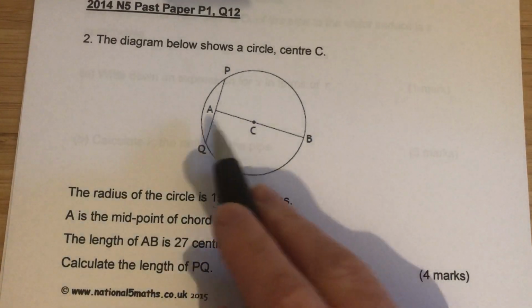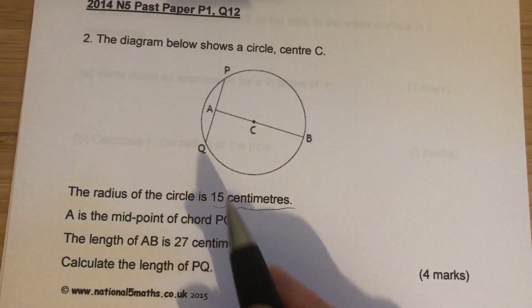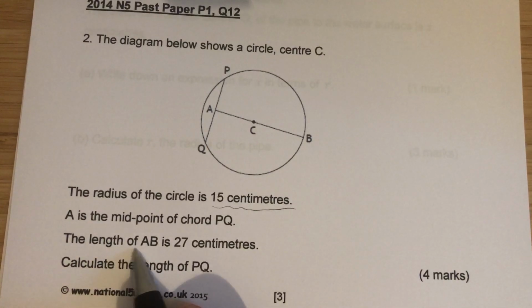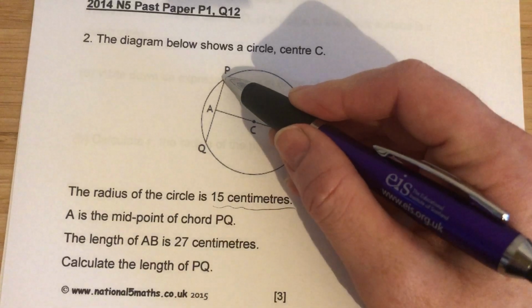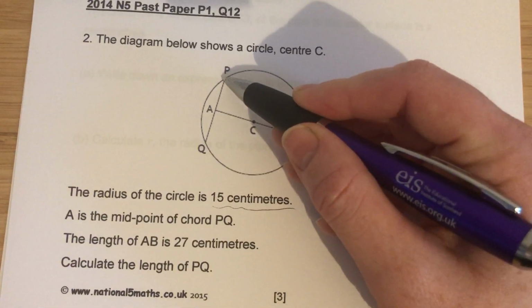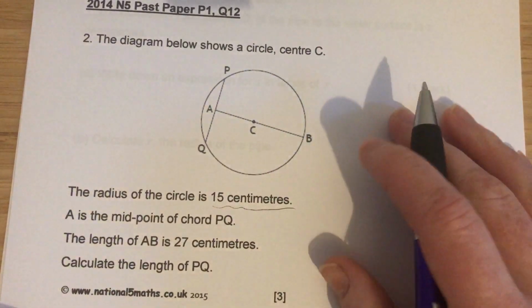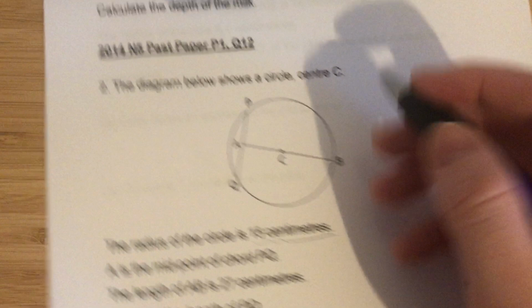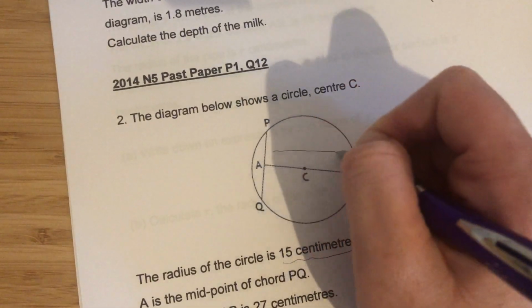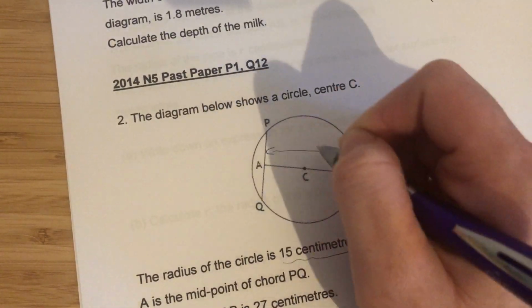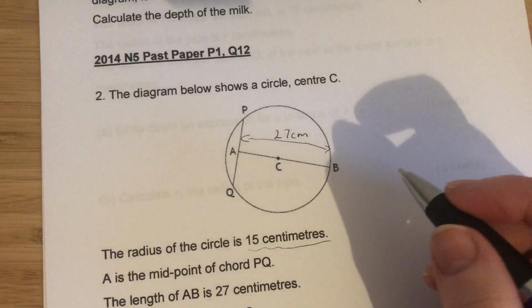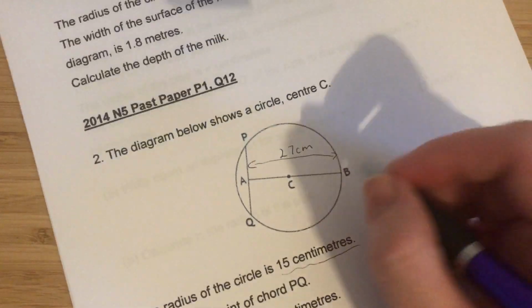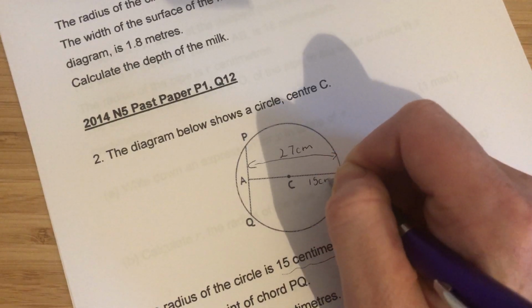A is a midpoint of the chord PQ. The length of AB is 27 centimetres. Calculate the length of PQ. So we're trying to get the length PQ. All right, so we know that from A to B, so all the way along here, A to B is 27 centimetres. We know that the radius is 15 centimetres, so we can just write that in here.